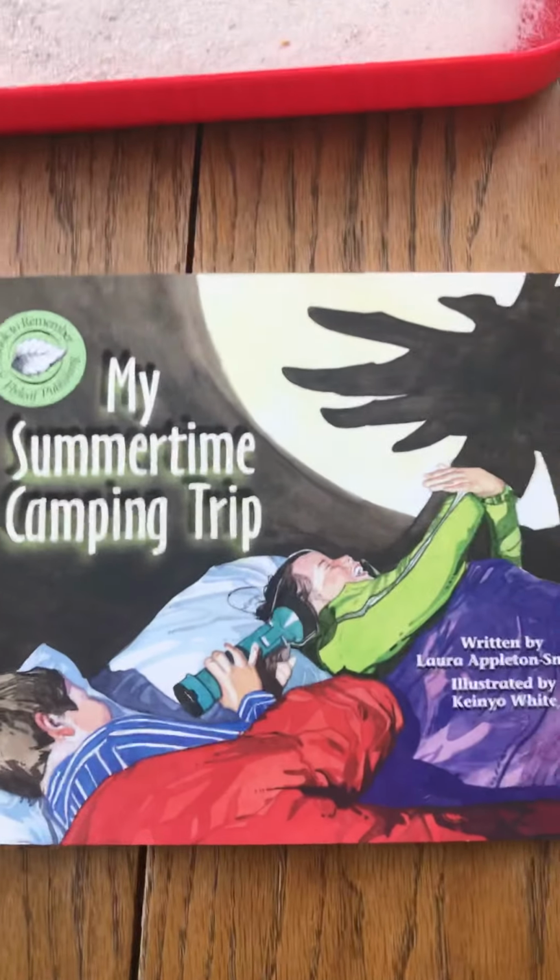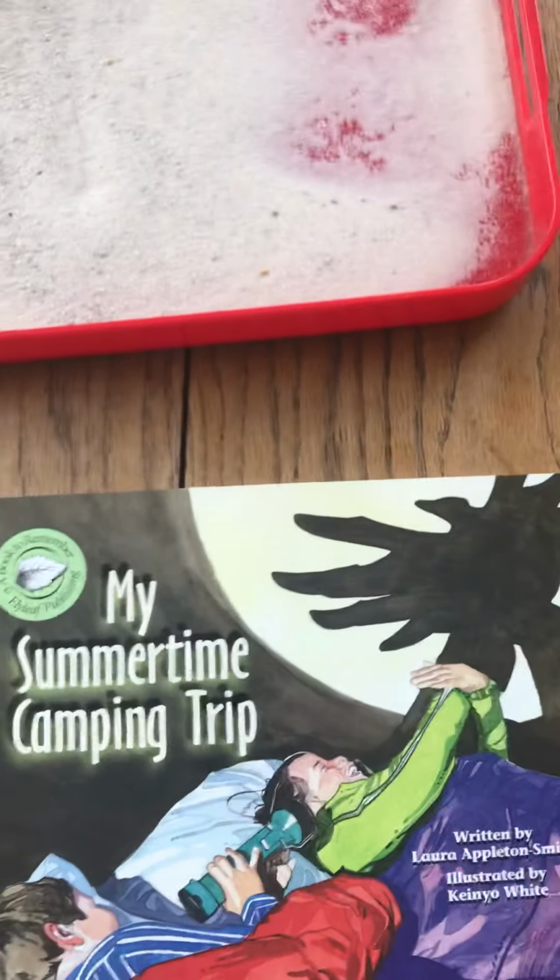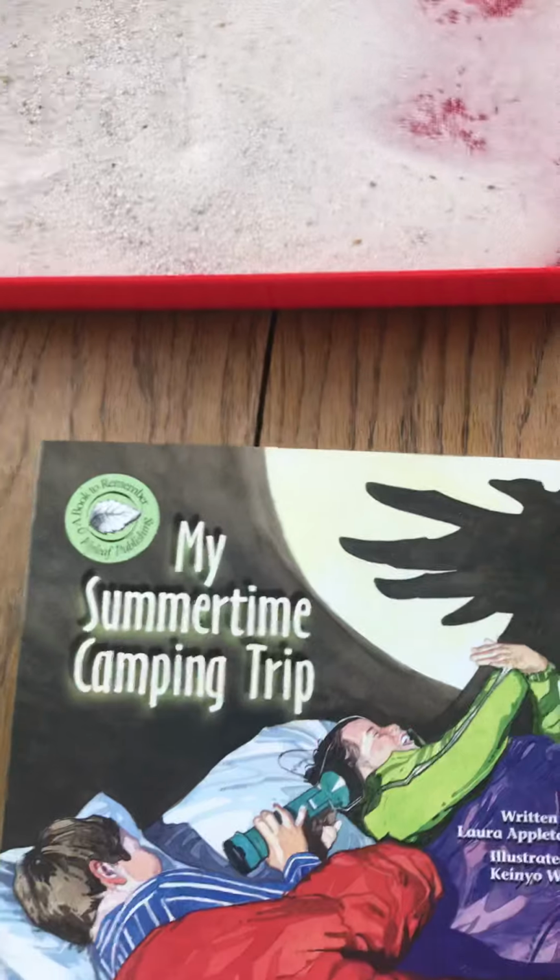So I'm going to turn this around. I'm going to show you the story right now. And the story is called My Summer Camping Trip. Now, as I try to maneuver with the book, I'm going to have to put this rock on the book to keep it flat a little bit. So it might be a little wiggly sometimes.